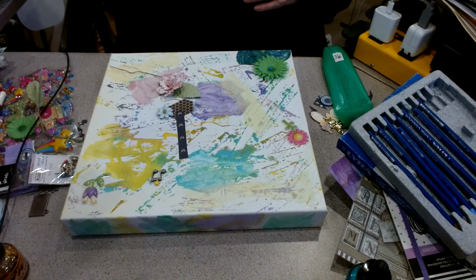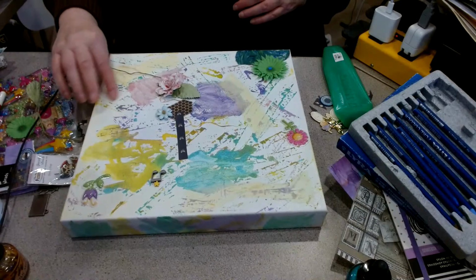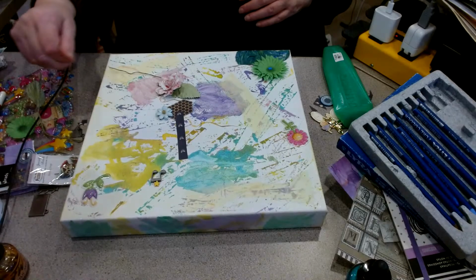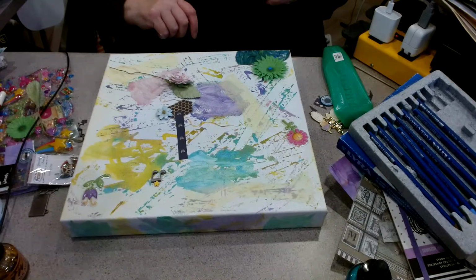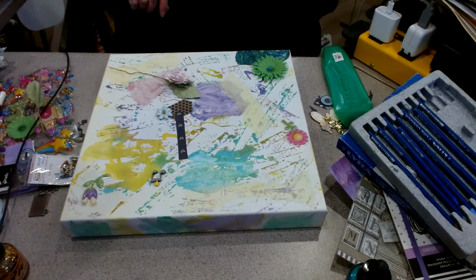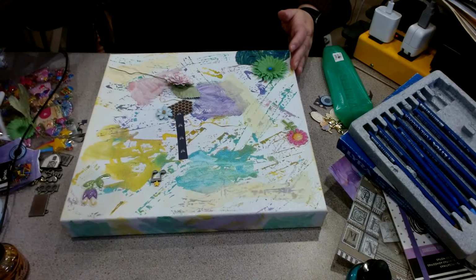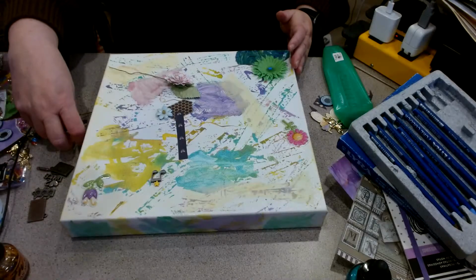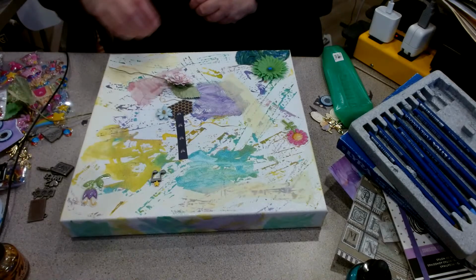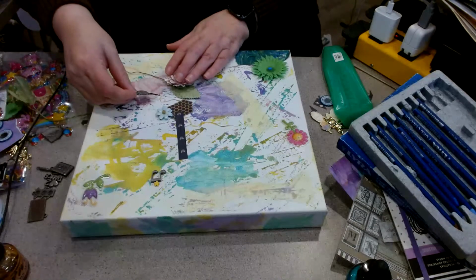I'm not going to tack it down or anything. I'm going to leave it loose because I have an idea of what I might want to do with that afterwards. Okay, so I put those two on. Put this watering can down as well, I think.